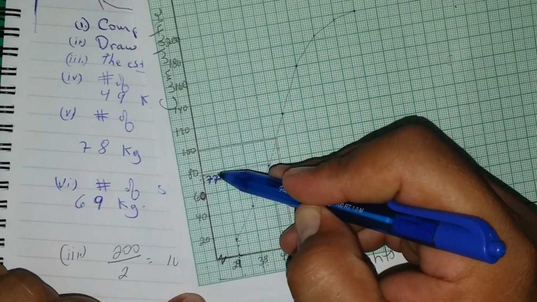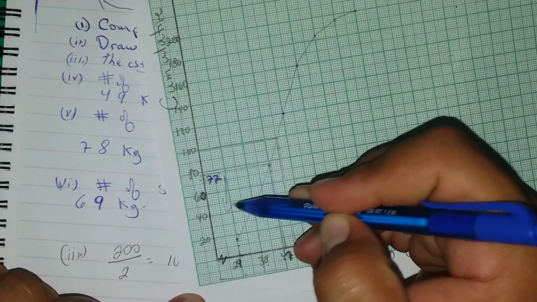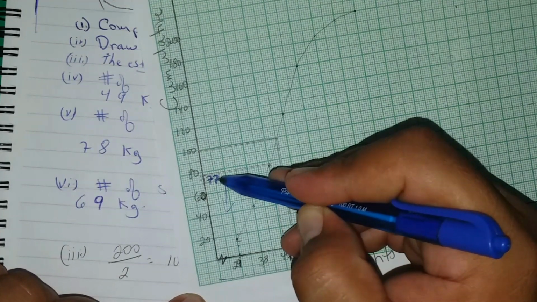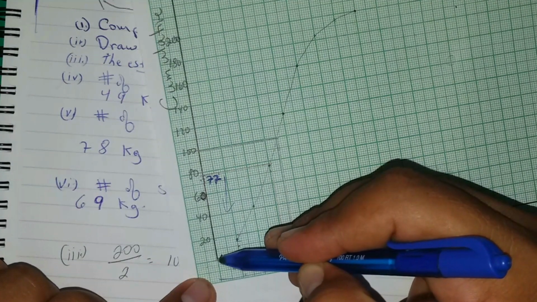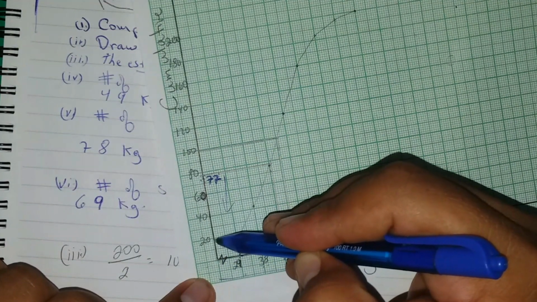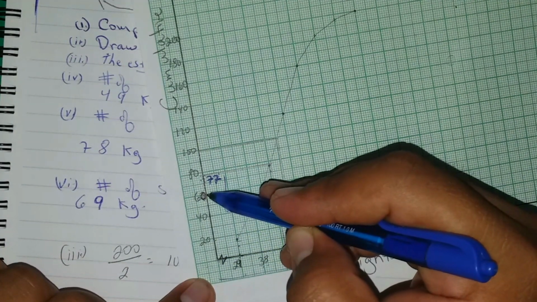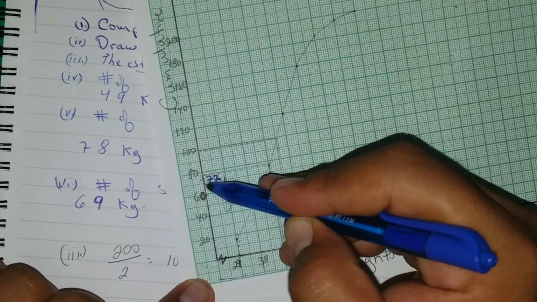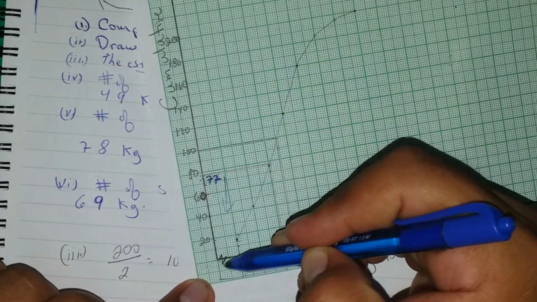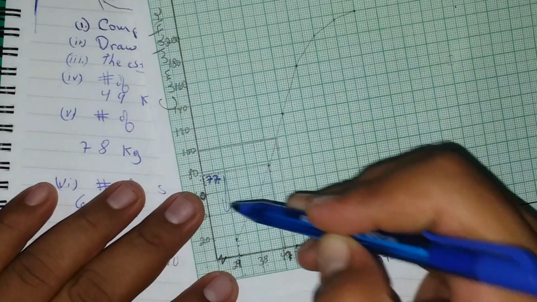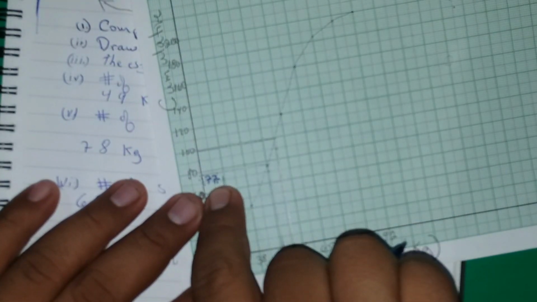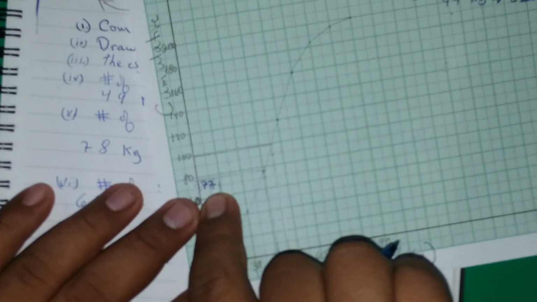So if this is 77 and I want less, this 77 already tells me it is the section that is left, because it's 1, 2, 3, 4, 5, 20, 30, 40, 50, 60, 70, 77. So what is left? Less is 77. So it means that I want 77 as my answer.